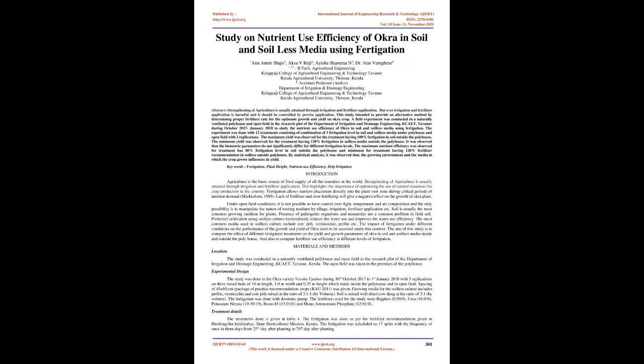By statistical analysis, it was observed that the growing environment and the media in which the crop is grown influence its yield. Keywords: fertigation, plant height, nutrient use efficiency, drip irrigation. Introduction. Agriculture is the basic source of food supply of all the countries in the world. Strengthening of agriculture is usually attained through irrigation and fertilizer application.